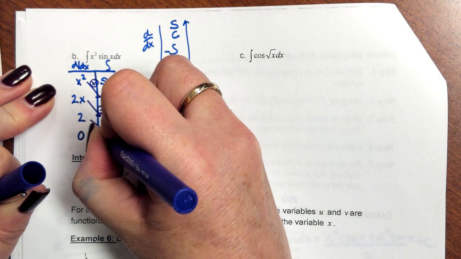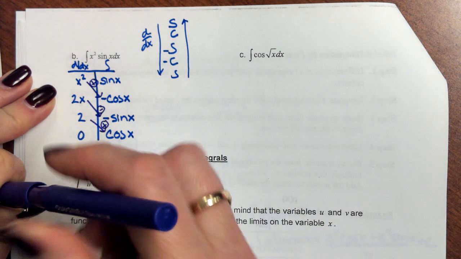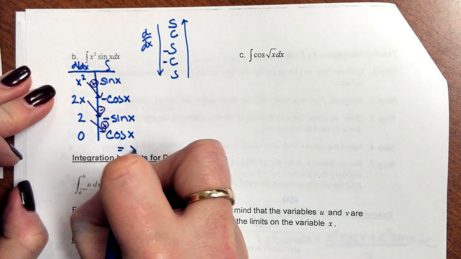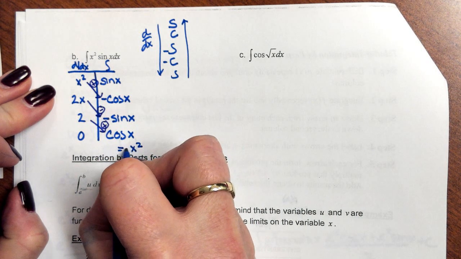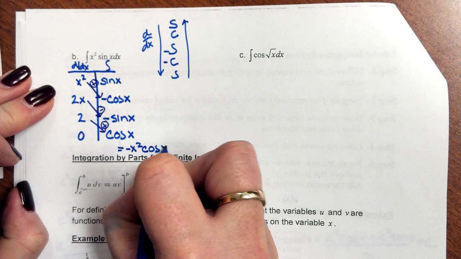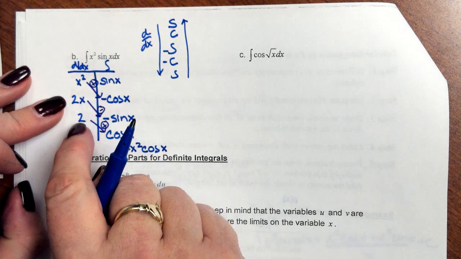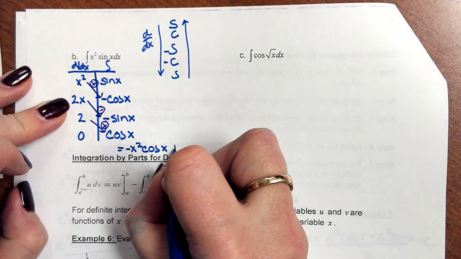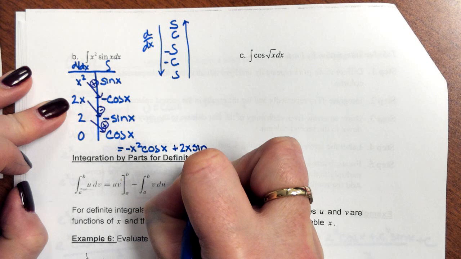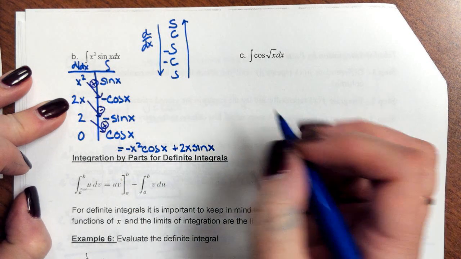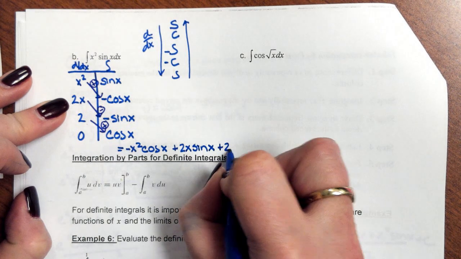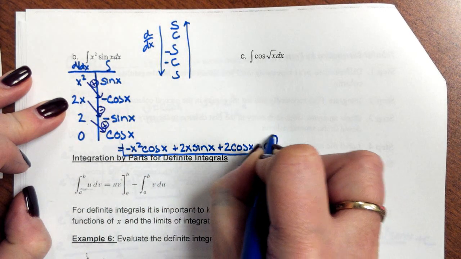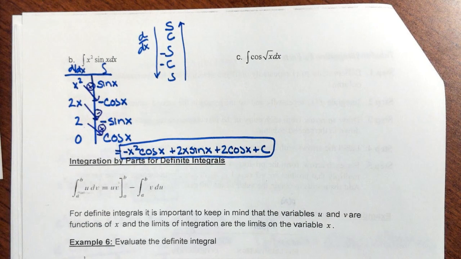Minus, plus. So multiply your products together. So I have x squared times negative cosine x. That's going to be negative x squared cosine x. Then I have 2x times a negative sine x. That's going to give me a positive 2x sine x. And then 2 times cosine x. And again, don't forget to add your c. So there is an example of tabular.